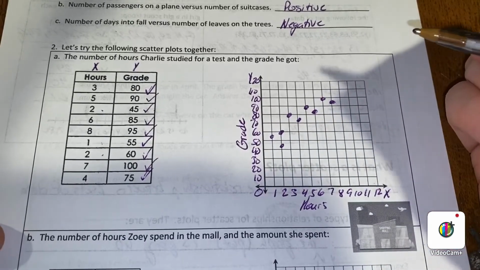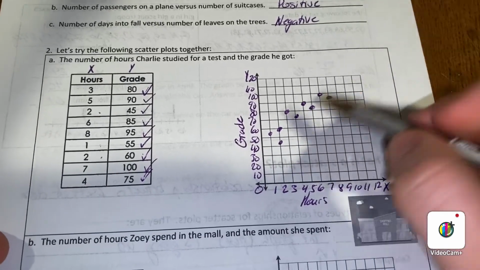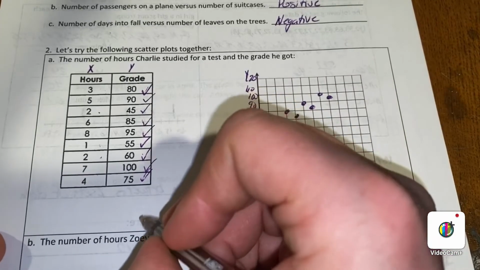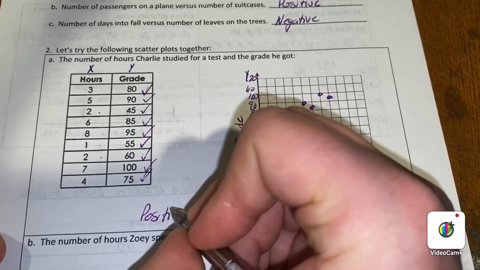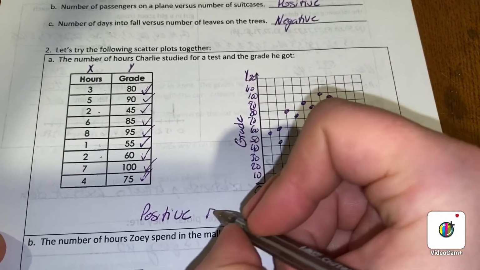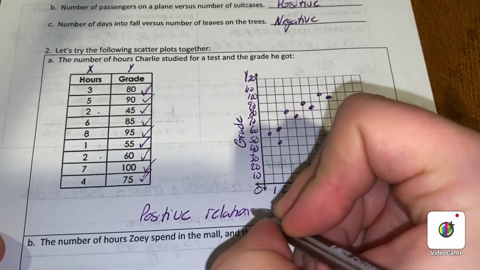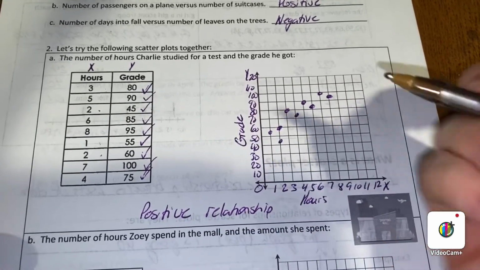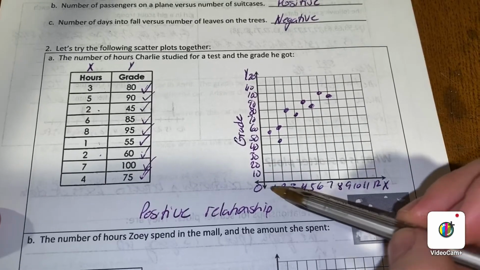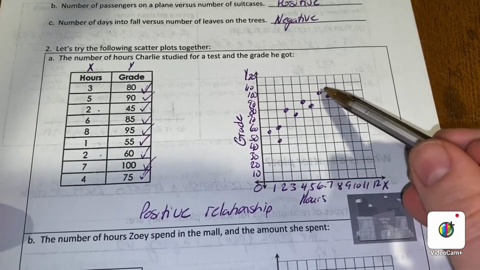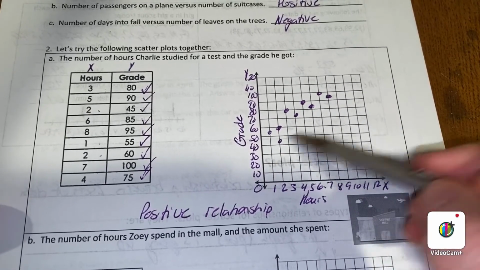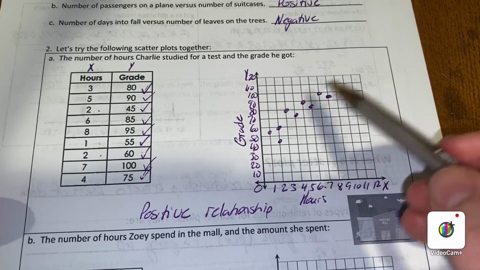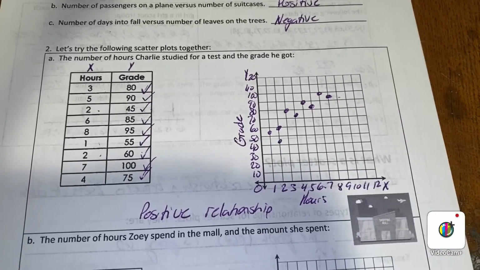So that's how your plot would look. Now, if you look, see they're kind of going up, so this would be a positive relationship. Now, what does that mean? Well, the more hours he studied, the higher grade he got. So if he studied more hours, he got a higher grade, so it would be a positive relationship.